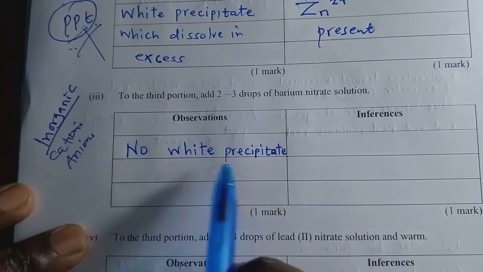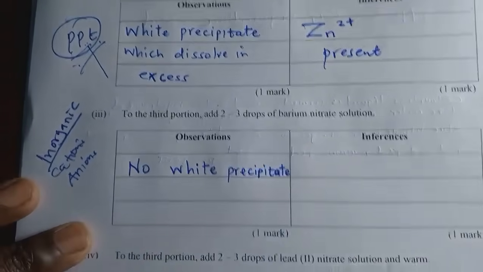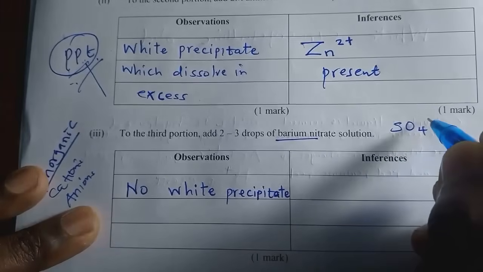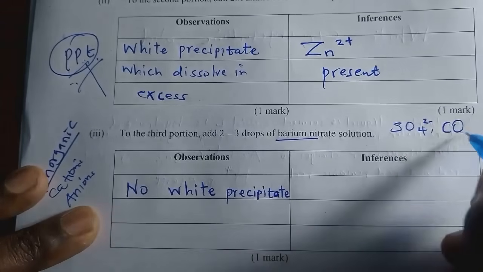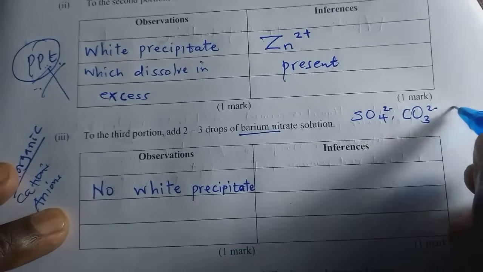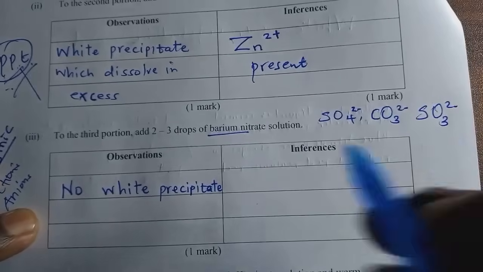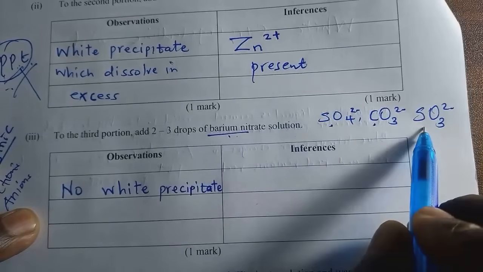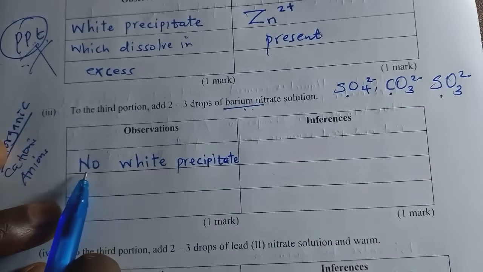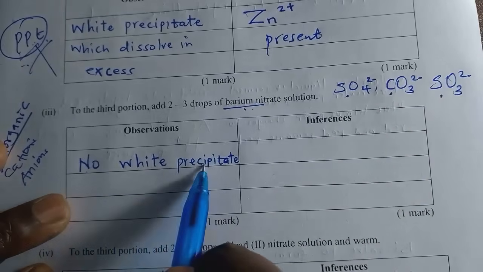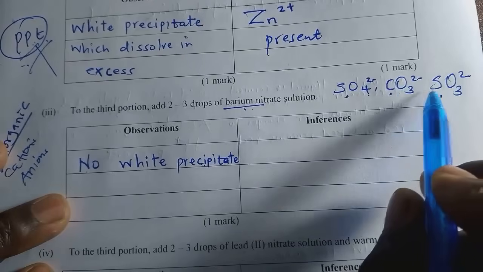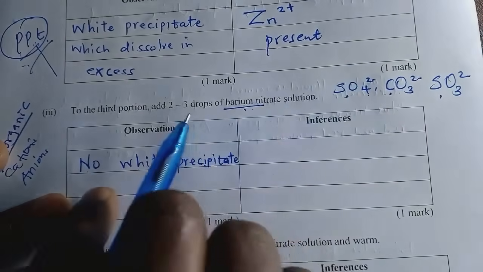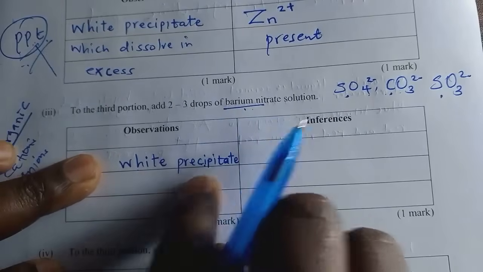No white PPT, and we are adding barium nitrate. First, barium forms a white precipitate with the sulfate, with the carbonate, and the sulfite. So barium sulfate is a white precipitate, barium carbonate is a white precipitate, barium sulfite is a white precipitate. But now we have been told that there is no white precipitate, so it means these are absent. There's nothing else you write. This one you will write present or absent. If you add this and a white precipitate is formed, then these are present.